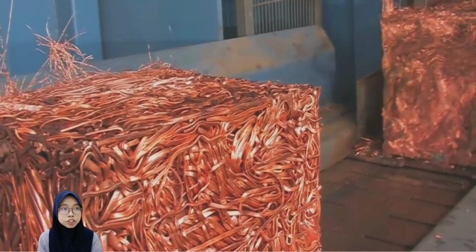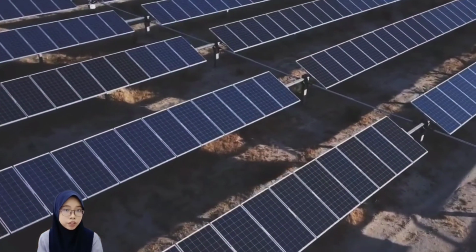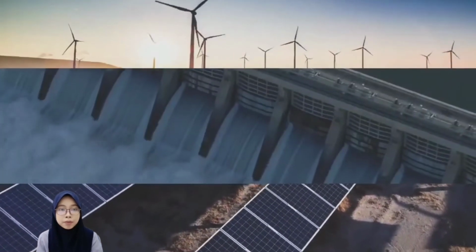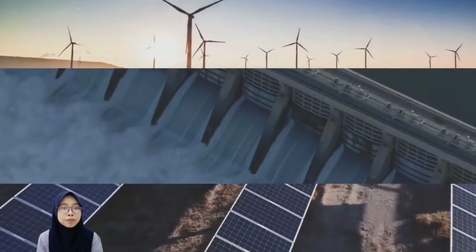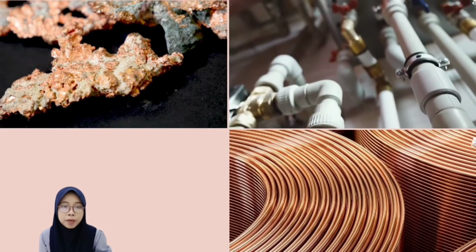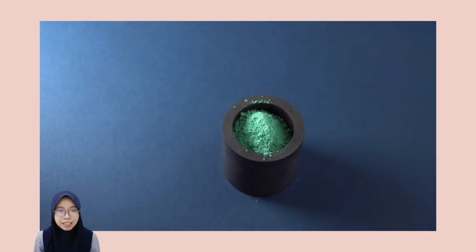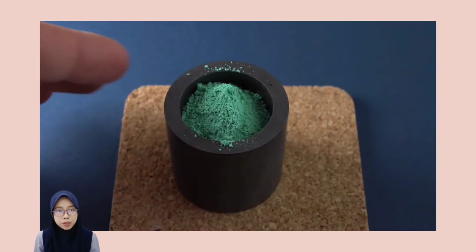This element is fairly unreactive and is a great conductor of heat. Most importantly, copper is a very excellent conductor of electricity. Copper has been widely used for piping and electrical wiring. Obtaining copper requires a simple process.